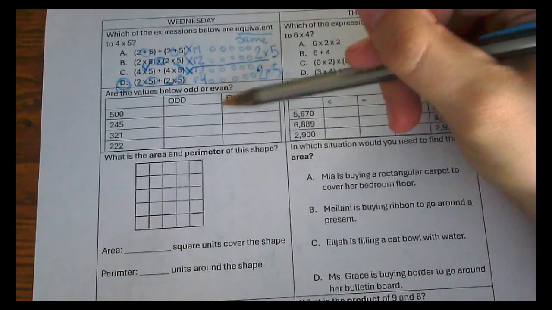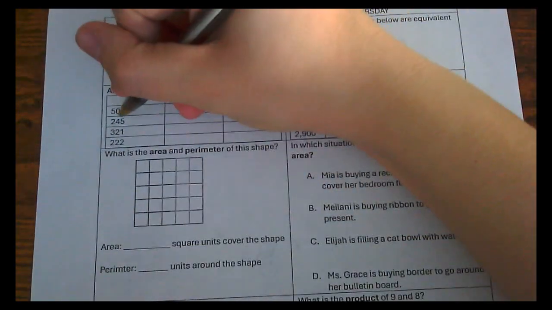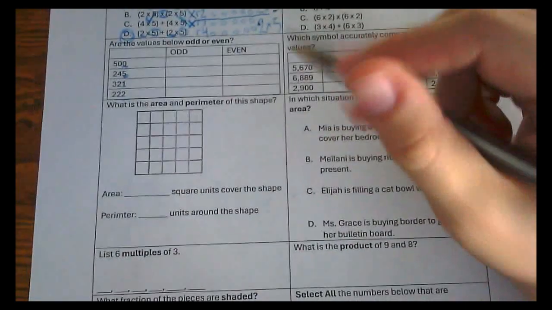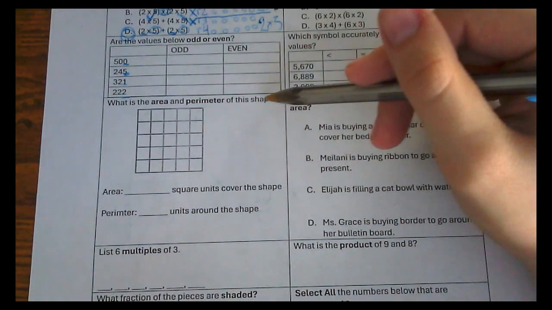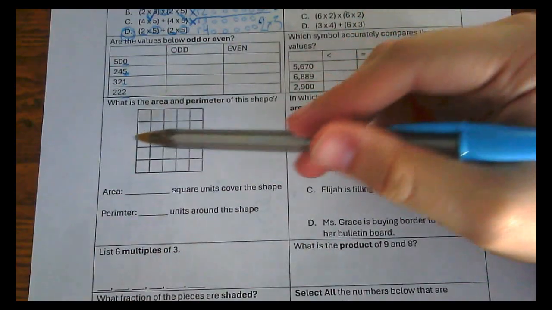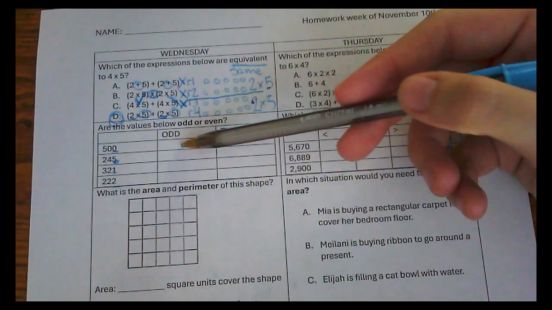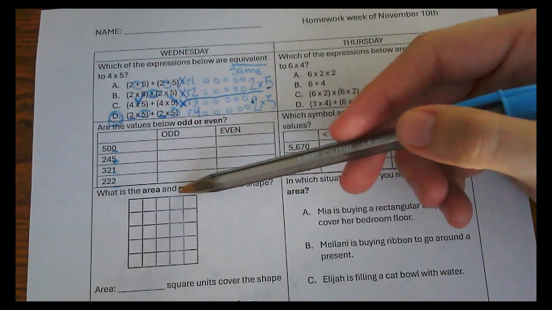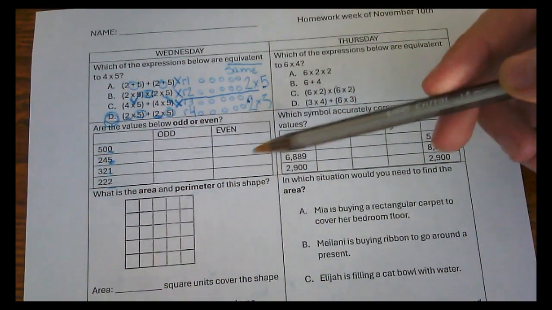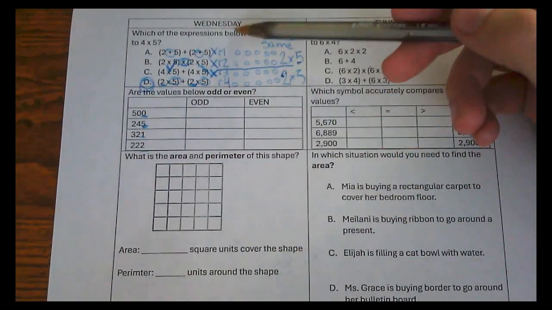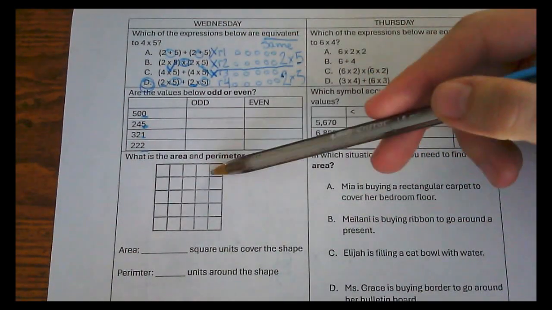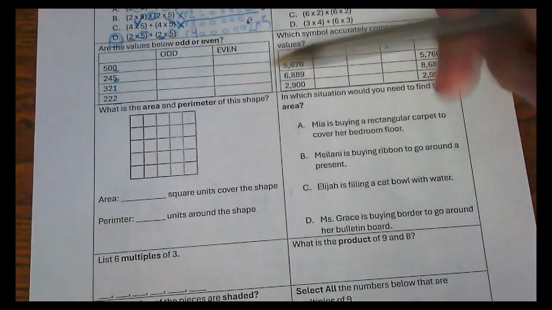Okay. I know you guys can do this by yourself. Remember, check the ones place to help you. Now this says area and perimeter of this shape. Now, on Wednesday, we're going to learn about the difference between area and perimeter. If you are skipping ahead in this video and you have not learned perimeter yet, I don't want you to watch this because I want to teach you it. But if you're watching this video later in the week and I've already taught you perimeter, you can stay, okay?